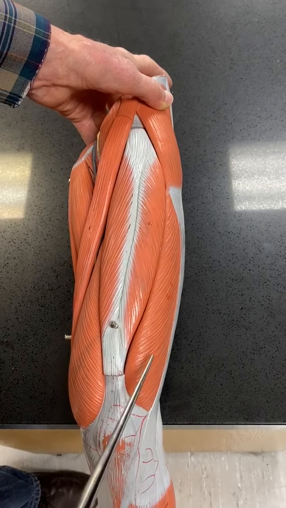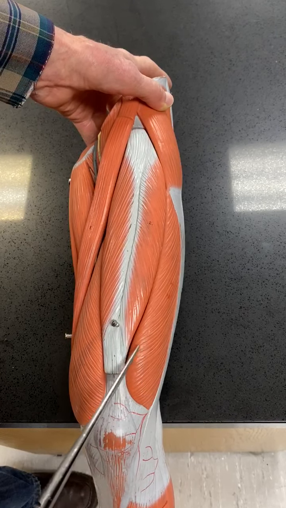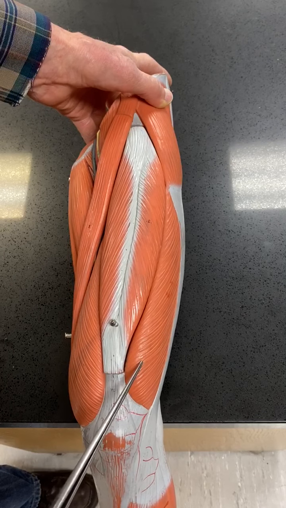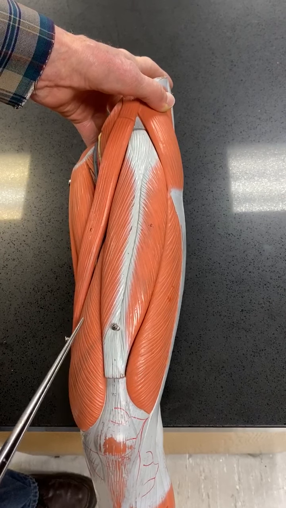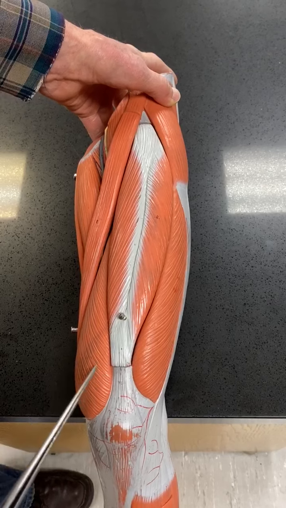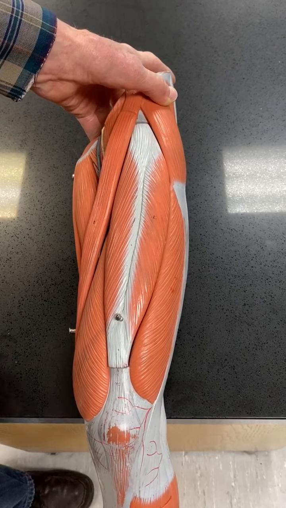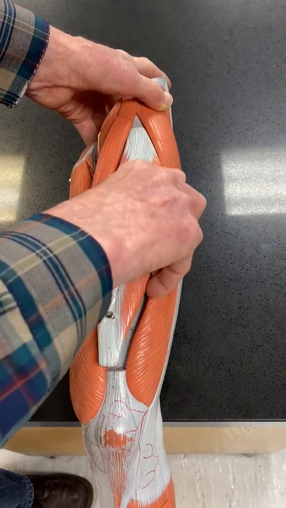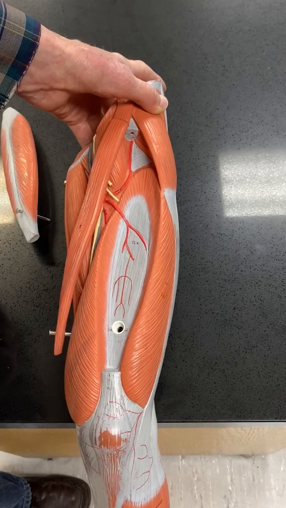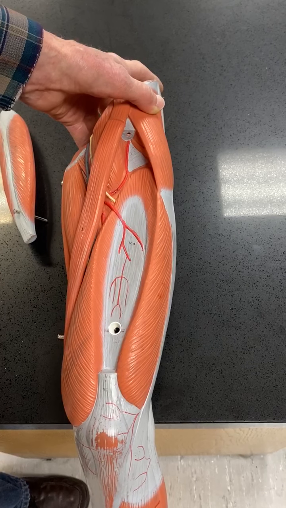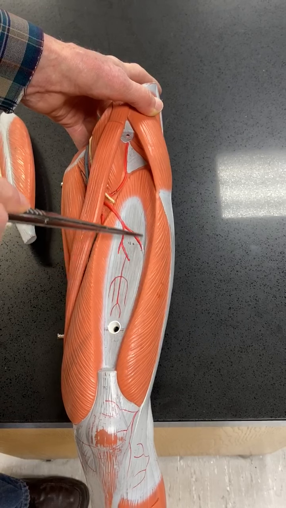Lateral to the rectus femoris, we have the vastus lateralis. Medial to the rectus femoris, we have the vastus medialis. And in the deep aspect of the leg, deep to the rectus femoris, we have the vastus intermedius.